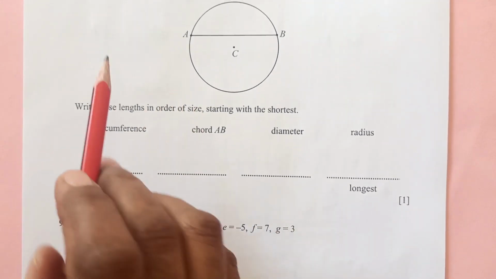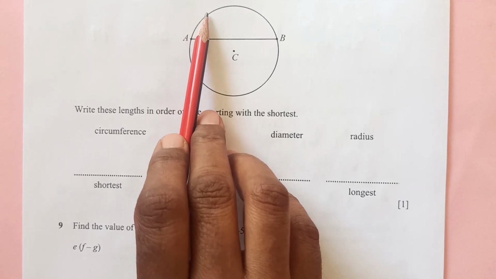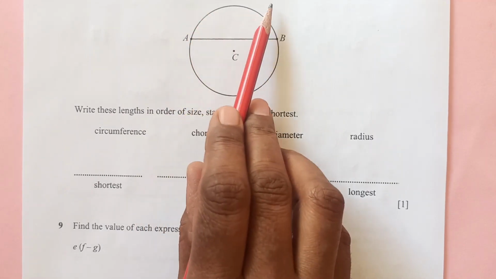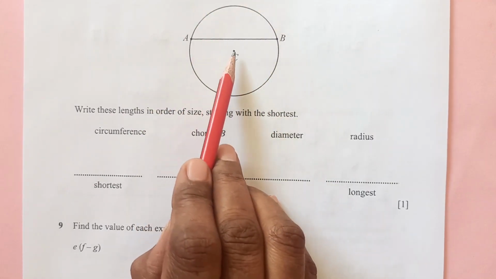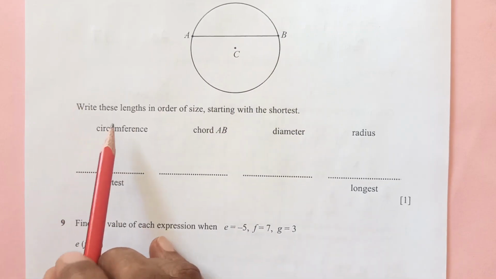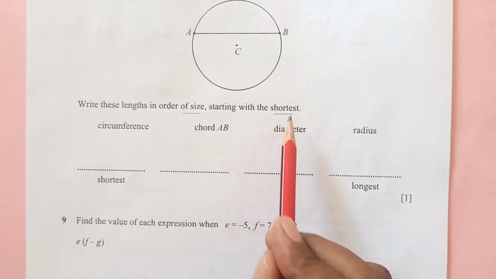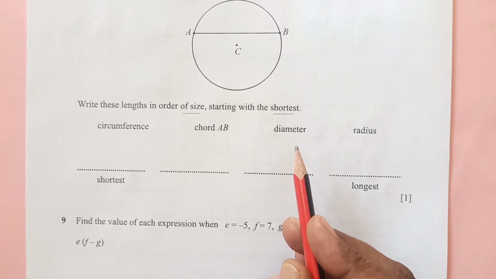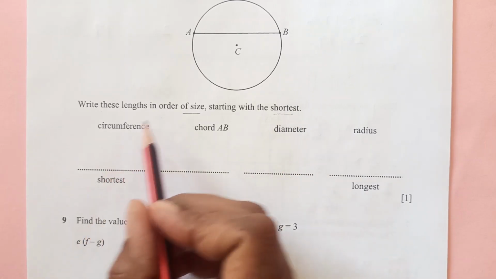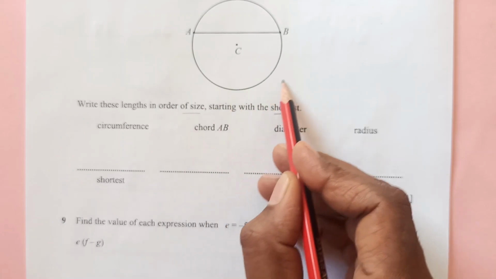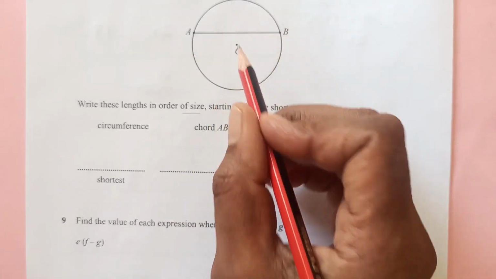Question number 8. Here is a diagram of a circle with center C and chord AB. AB is the chord, the center is C. Write these lengths in order of size starting with the shortest. This is also a new question. Circumference is this. So I would say this will be the biggest.